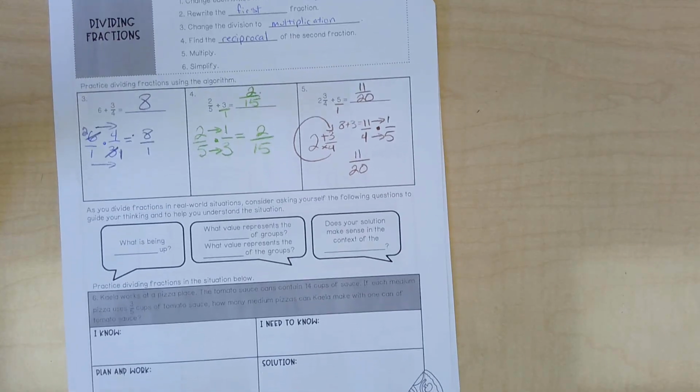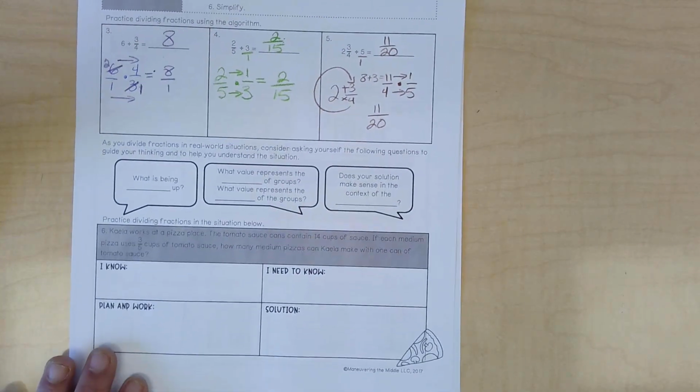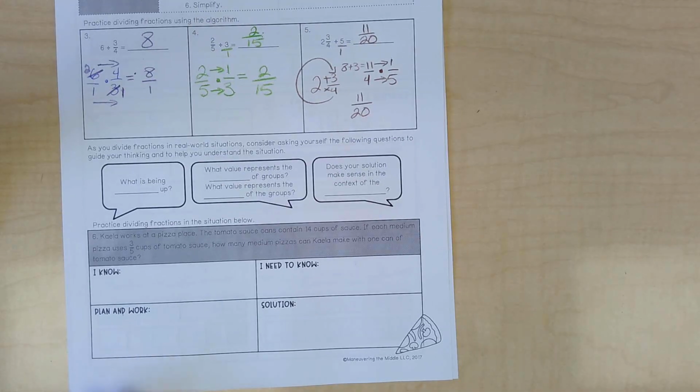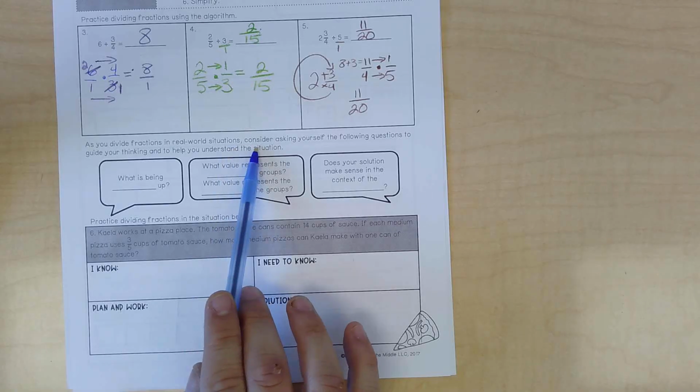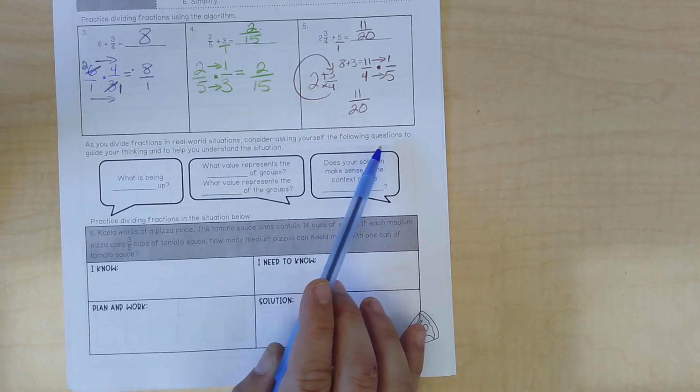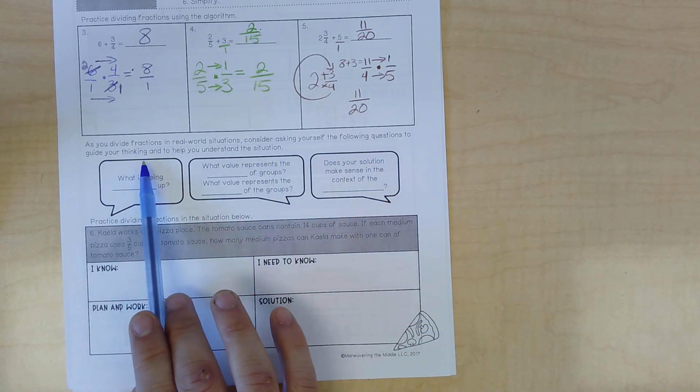Now this stuff's a little important. It says as you divide fractions in real world situations, consider asking yourself the following questions to guide your thinking and to help.